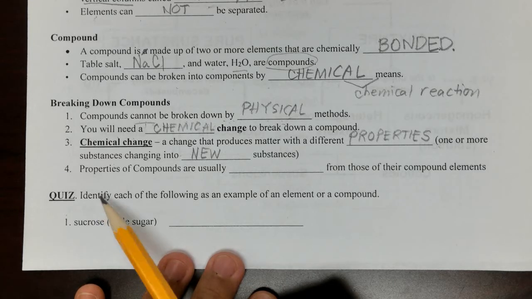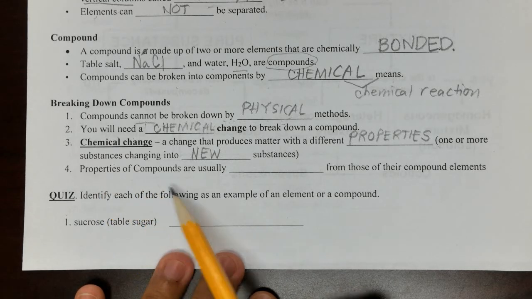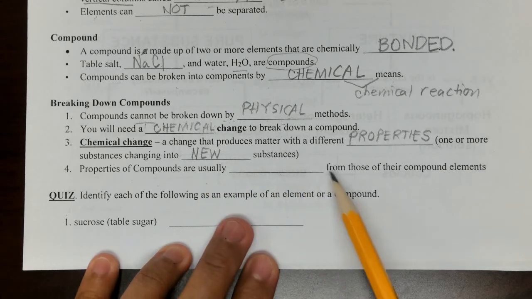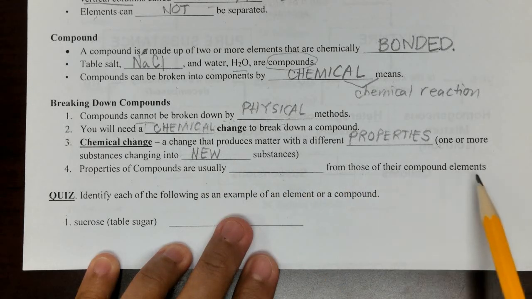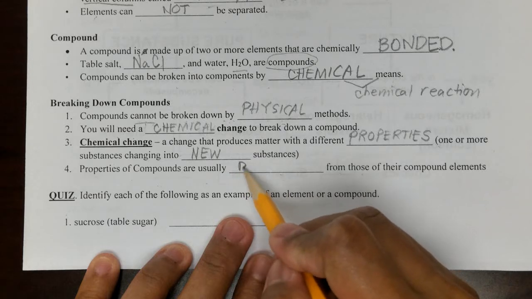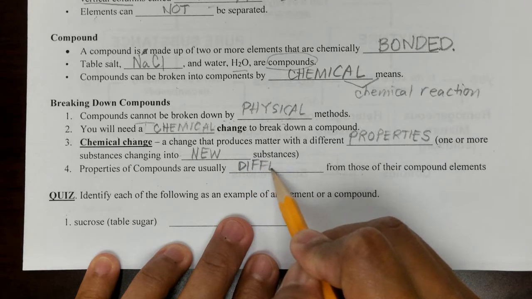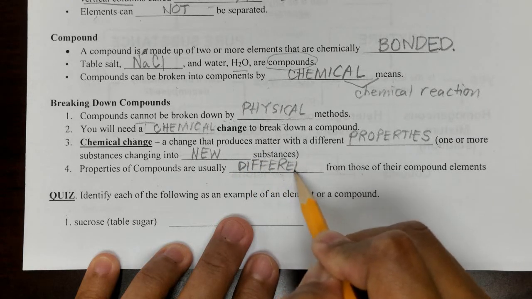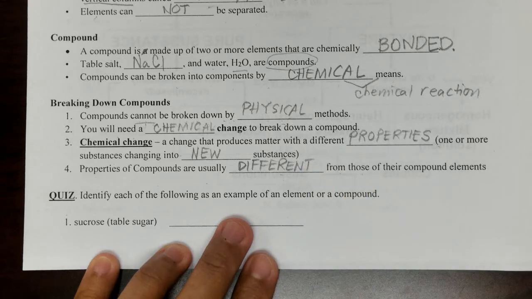And lastly, the properties of compounds are usually different from those of their component elements. So they're always or usually different from those of their component elements. And that's what makes compounds compounds.